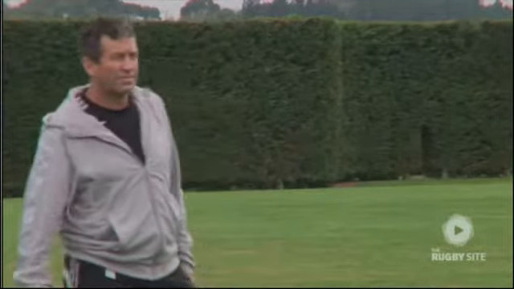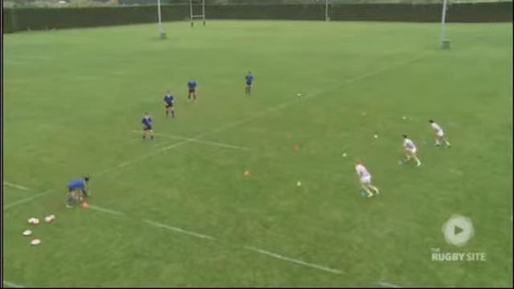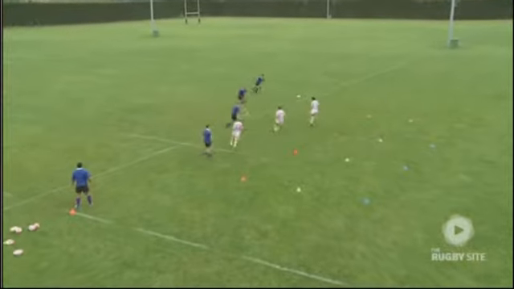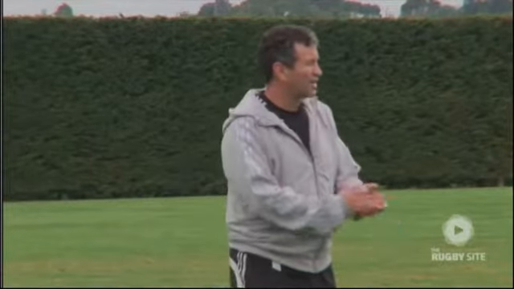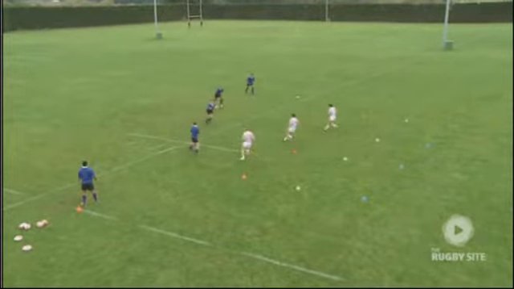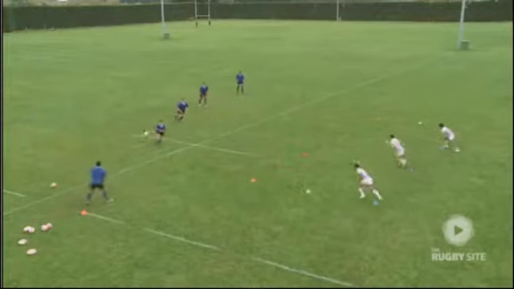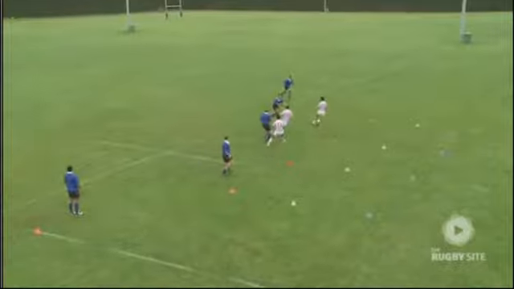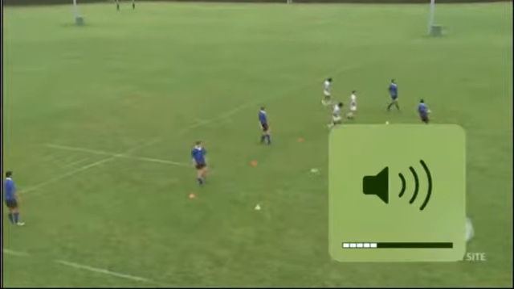Blue. Very nice though, Hayden. That was good, mate. That was run, catch, pass. Blue. Nice. Good. Nice hands. So this is a really quite highly skilled young group. They've picked up things fairly quickly.